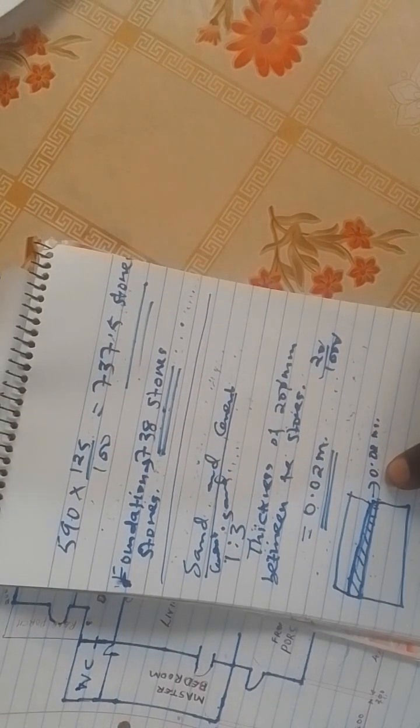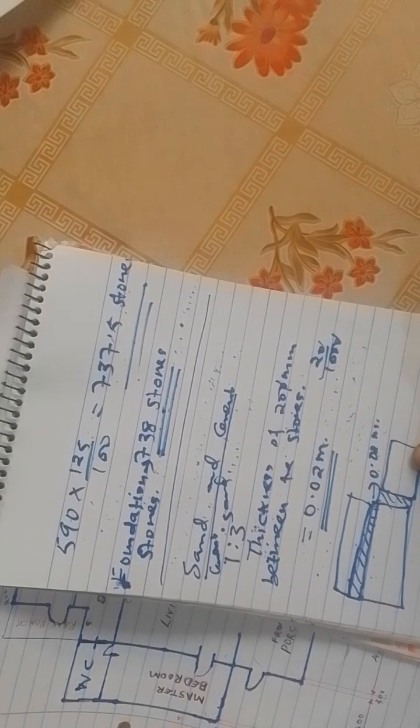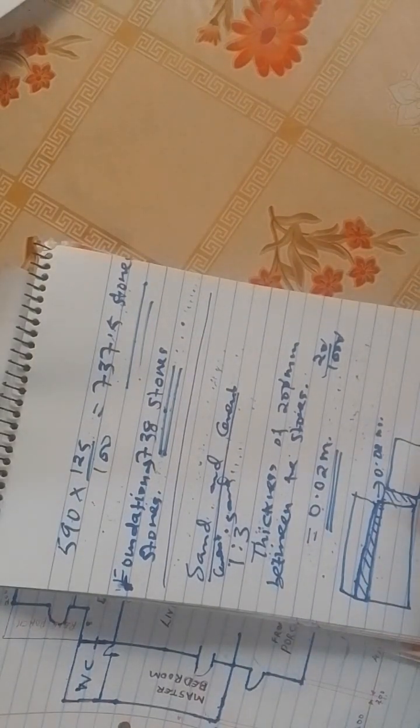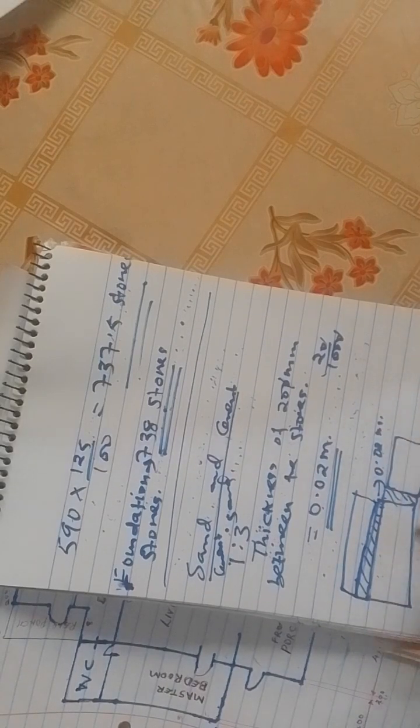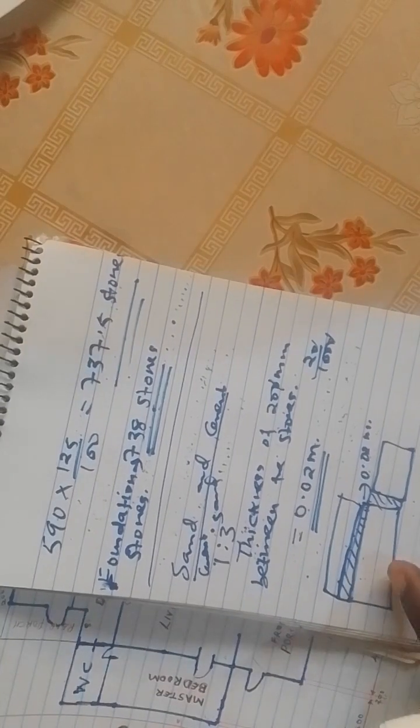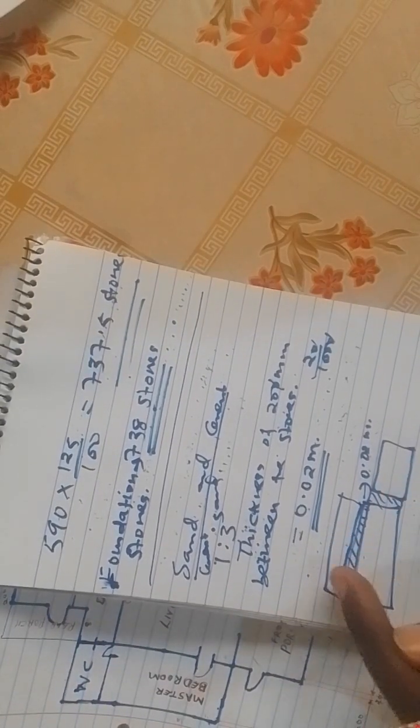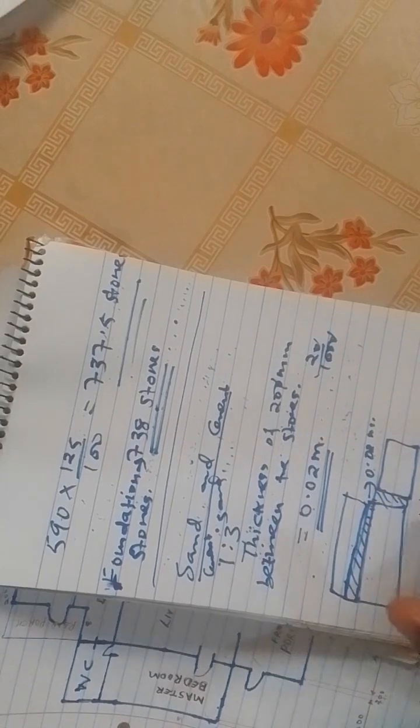And also remember, you will need the thickness also for this side. This one is the stone. As you can see, this one is 0.02 meters per stone. So per stone, we will be taking the bottom and the side. Every stone will take two sides. So let's now calculate.